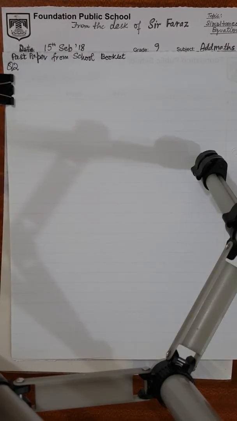This is another review lesson related to add maths, and the topic is simultaneous equations. It's a past paper question from our school booklet, question number 2. A square ABCD of area 60 meters square. The point P lies on BC and the sum of the lengths AP and BP is 12. Given that the lengths of AP and BP are x meters and y meters respectively, form two equations in x and y and solve them simultaneously.